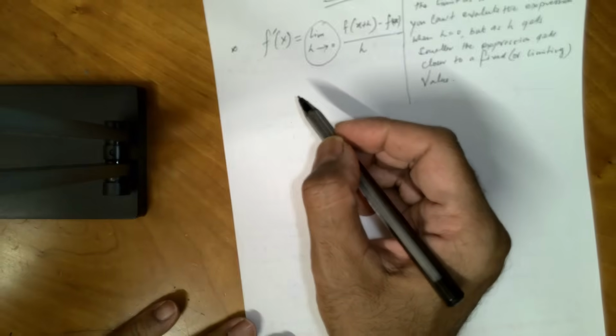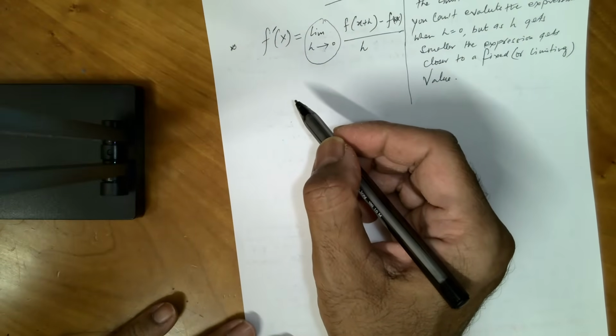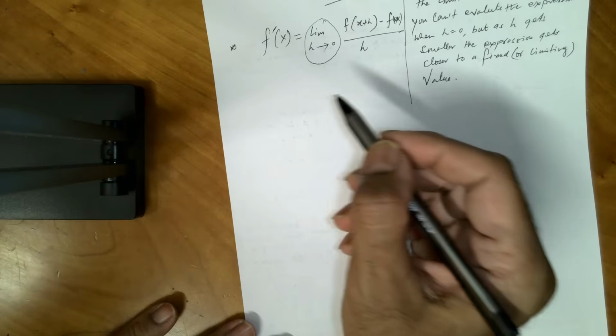What will I write now towards the end? I would say the gradient function can be used to find the gradient of the curve for any value of x.